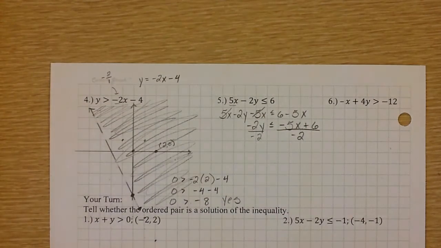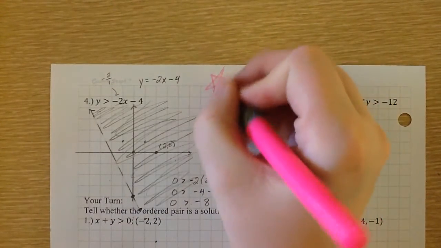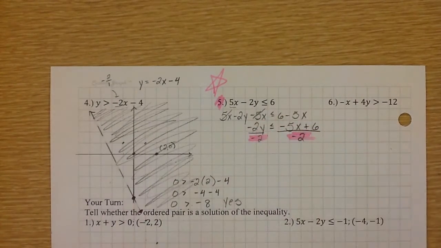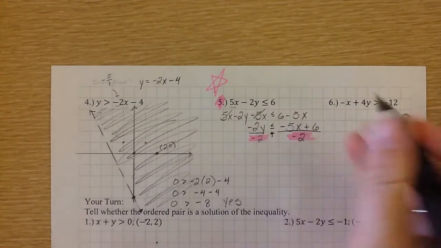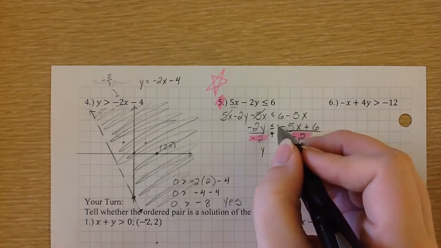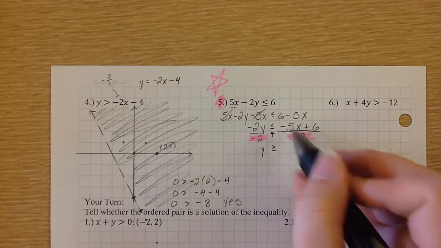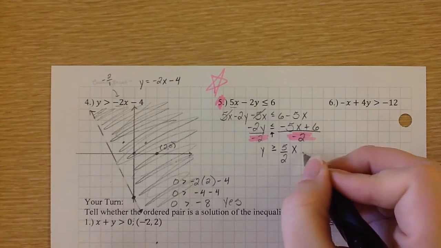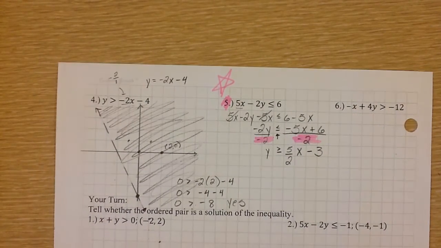Okay, but here's where we have our one issue with inequality. So this problem is important. I just divided both sides by a negative, which means I now switched the sign of both sides, which means this guy has to get flipped. So it's going to be y. So now this is going to flip to greater than or equal to. Divide both of these by the negative 2. So this would be 5 halves x minus 3. Okay. And so then now I need to graph this.